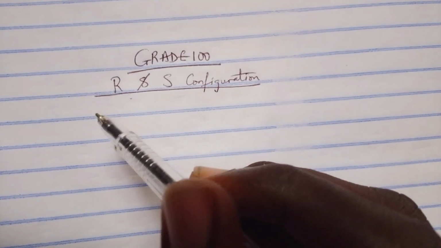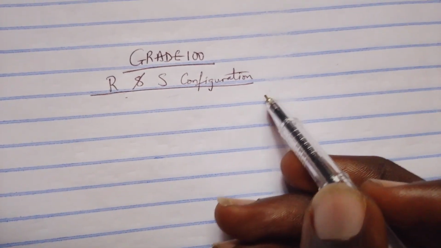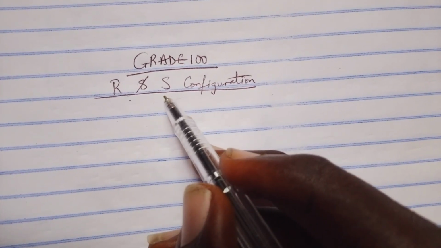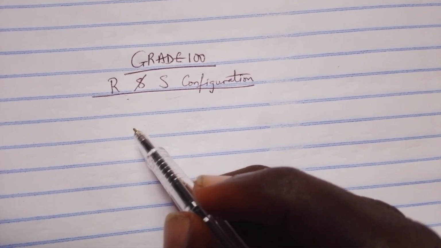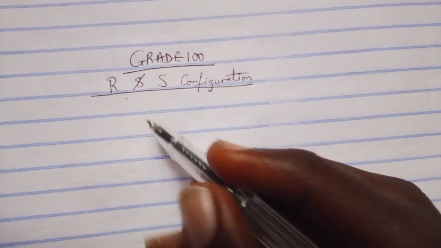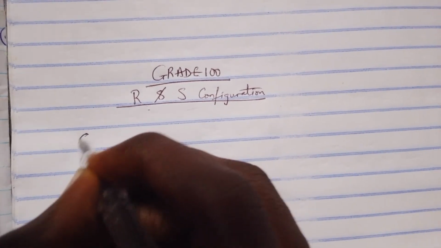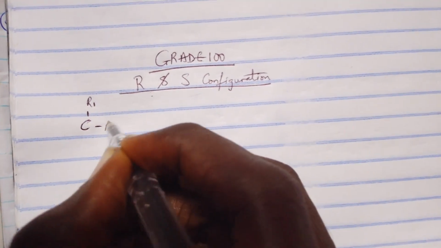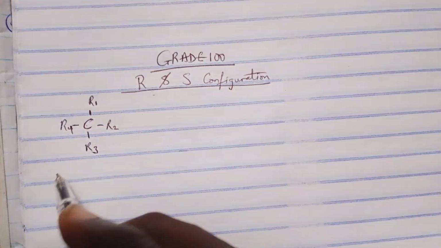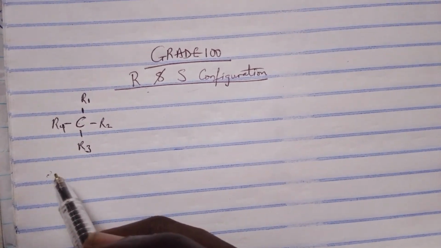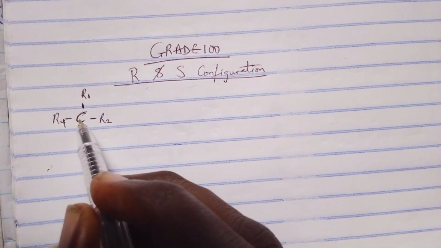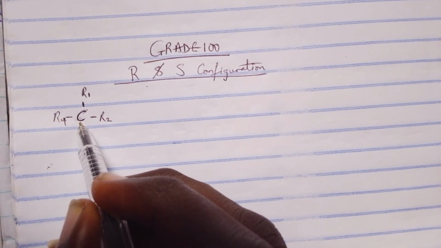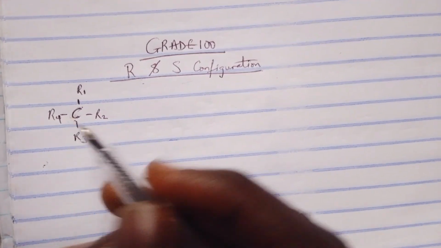Welcome to this video. Let's look at R and S configuration. The basic idea behind this R and S configuration is that whenever we have a chiral center, it is simply a chiral carbon that is attached to four different groups. Let's say R1, R2, R3, R4. This carbon here is a chiral center because it is attached to four different groups. Hence, we use this R and S configuration to tell us what's the behavior or the configuration of this chiral carbon. That's just the concept there.